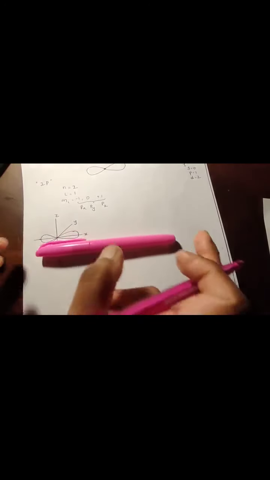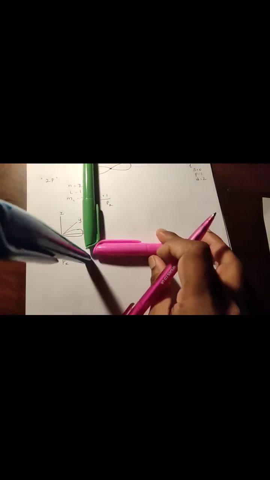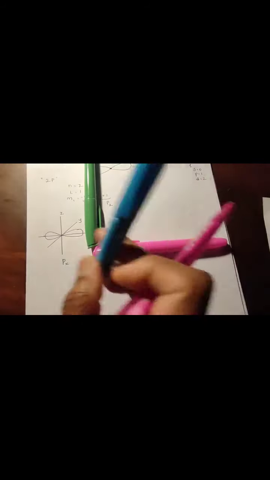The two lobes are oriented on the x-axis. If we take this one as the x-axis, this one as the y-axis, green sketch, and this one blue sketch as the z-axis, the electron is oriented only on the x-axis. Here one lobe, here one lobe, on the x-axis.